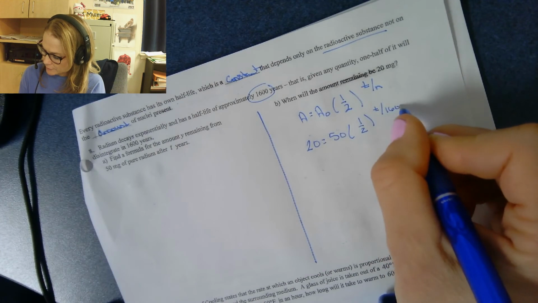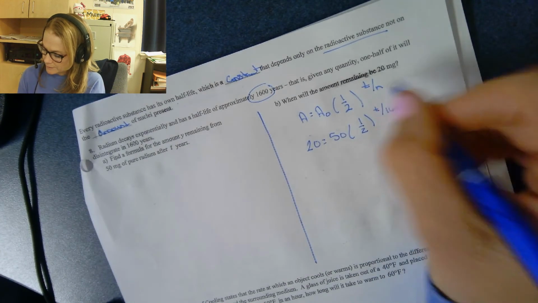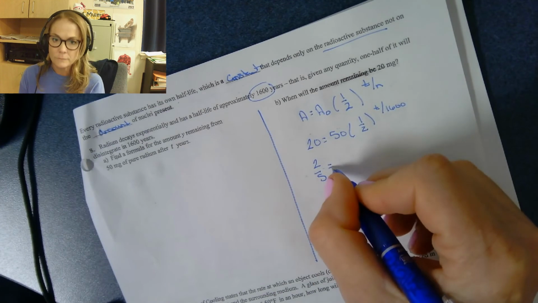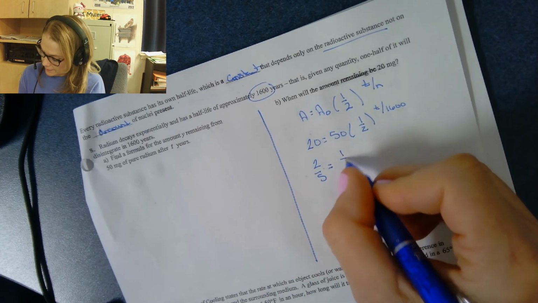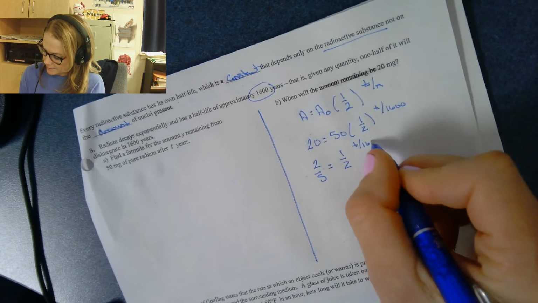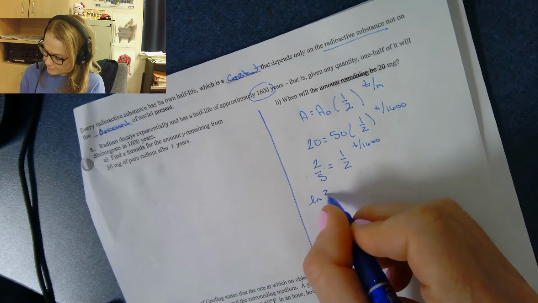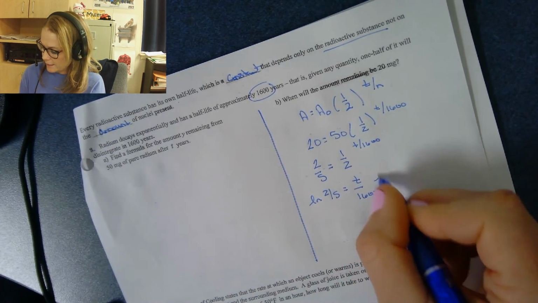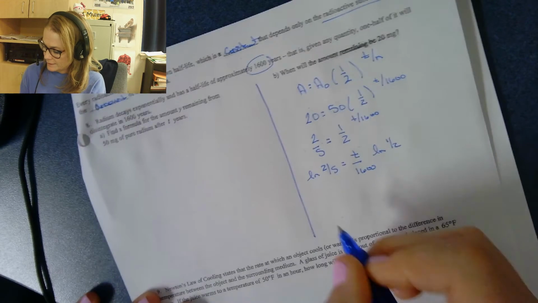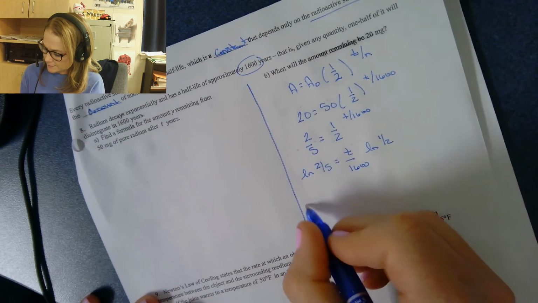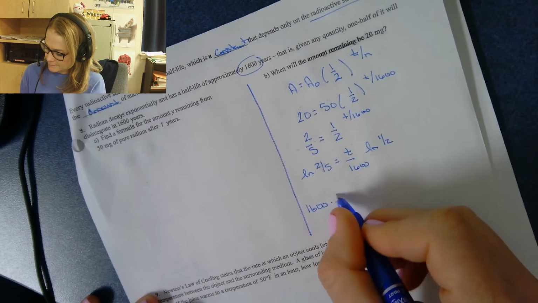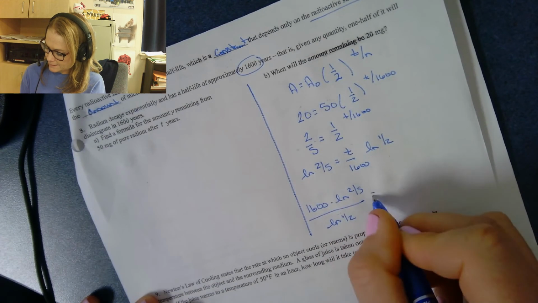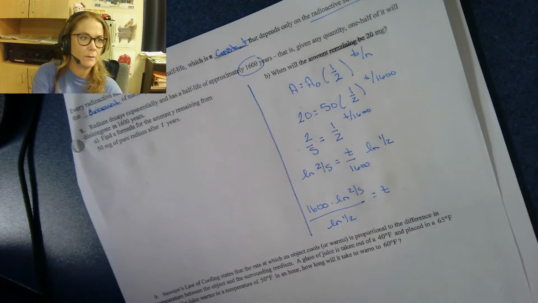So 2 over 5 equals one half to the t over 1,600. Take ln of 2 over 5, pull down the exponent, ln of one half, and divide. So 1,600 times ln of 2 over 5 divided by ln of one half is t. Calculator magic.